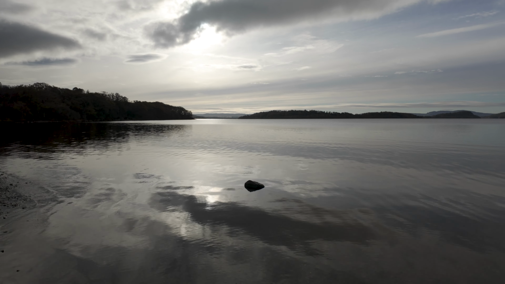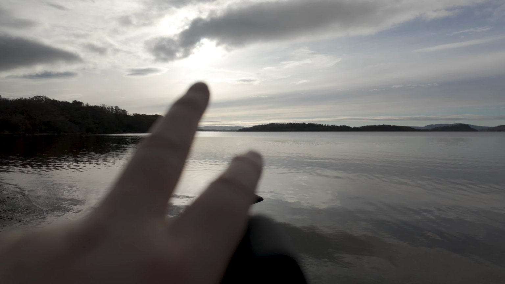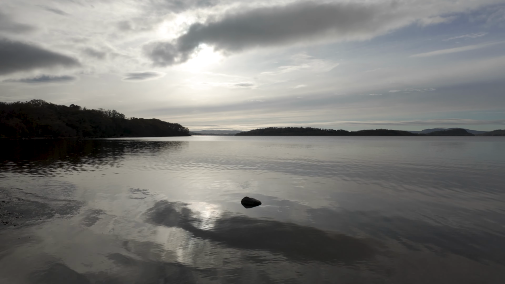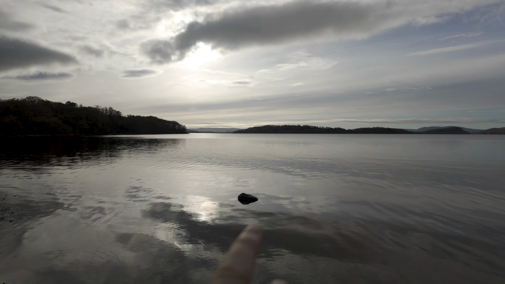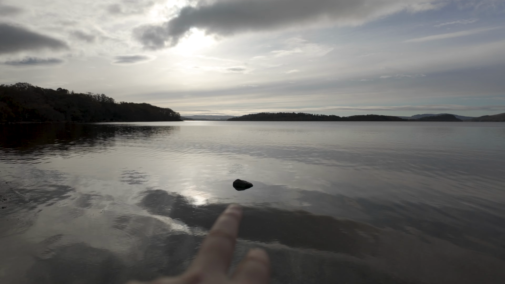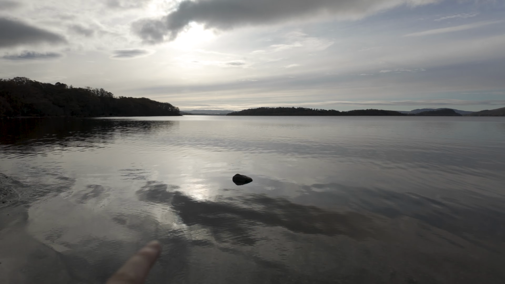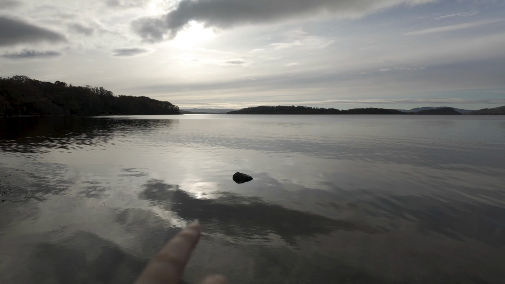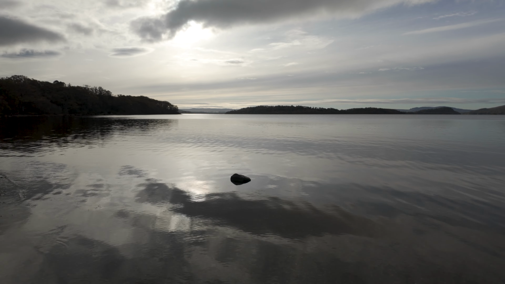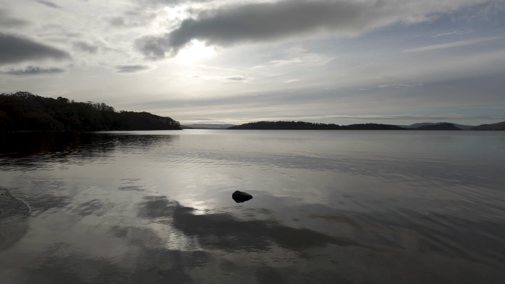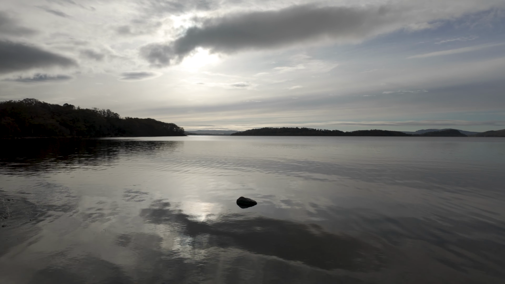Right, the sun's popped behind this thicker cloud just now, so that's dropped the light levels, and I've found this huge boulder here in the loch, and I like the way it sits with the reflection of the obscured sun. And again, I think that'll probably be a nice little square crop.